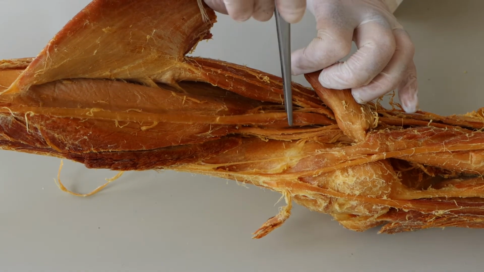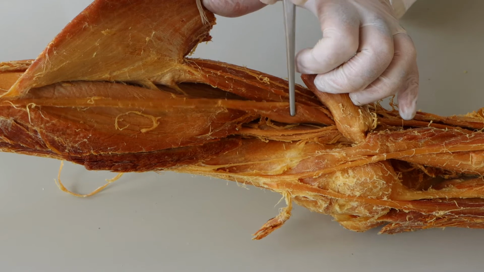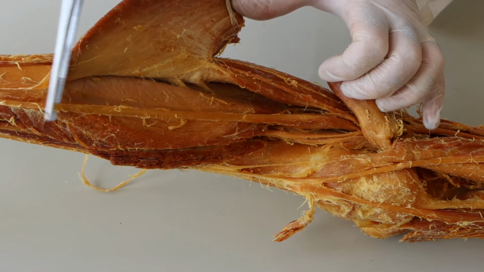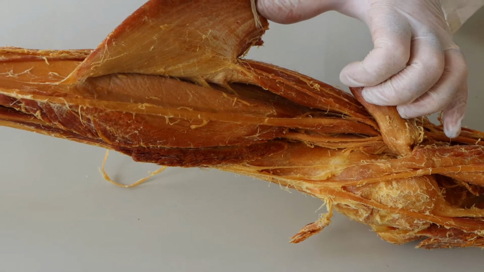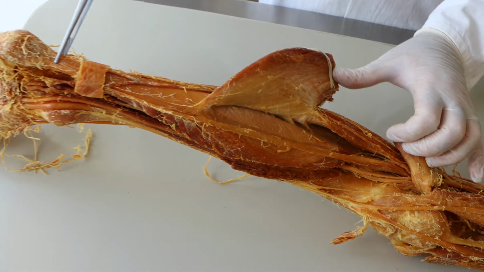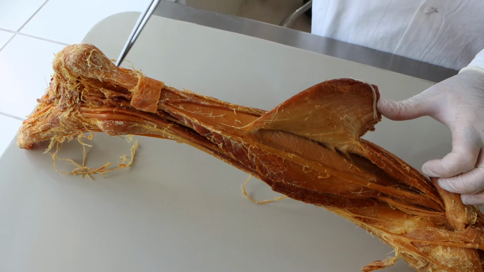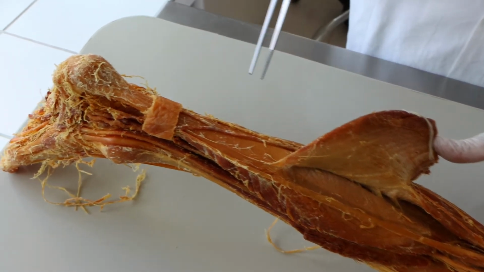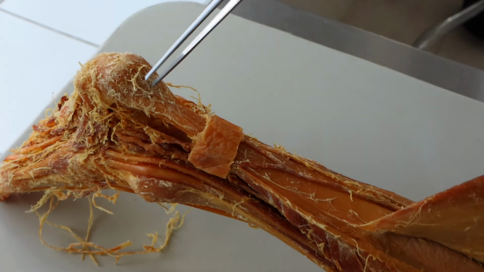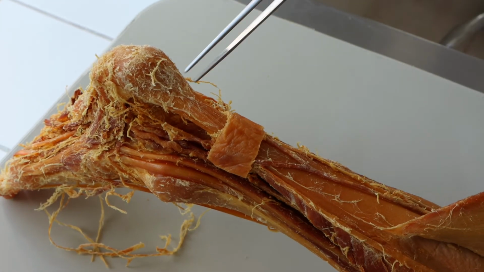As you see, it's a very small, narrow muscle with a very long tendon, which is fusing to the tendon of the triceps surae together as the Achilles tendon, or tendocalcaneus, which is inserted to the tuber calcanei, or calcaneal tubercle.